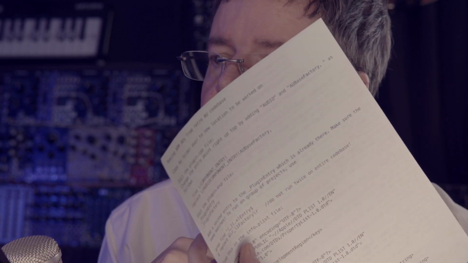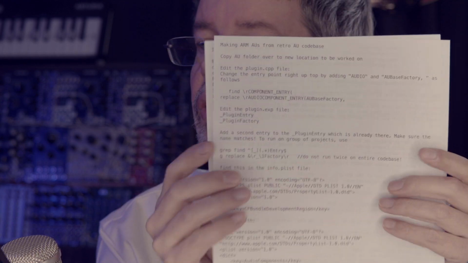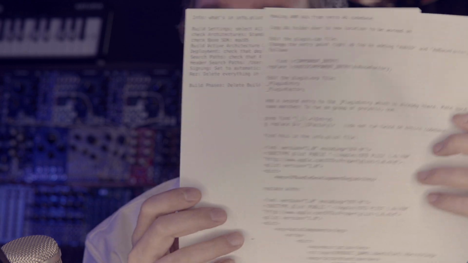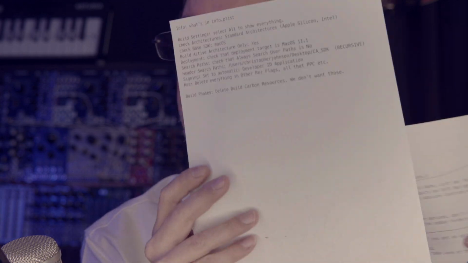I'm busy doing a major update. These are my instructions for all the individual things that I have to do in order to port my audio units over to the new format so I can run them on the M1 processor.